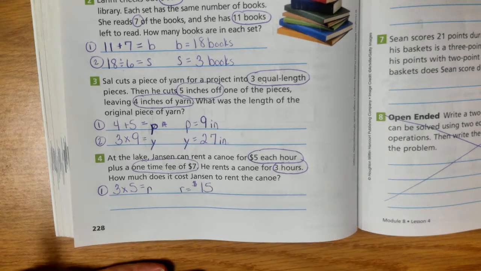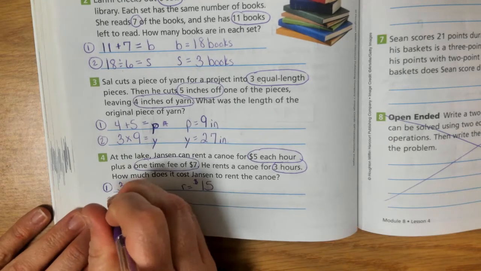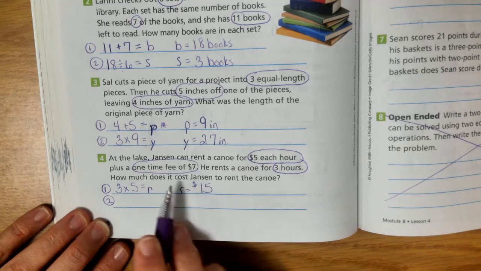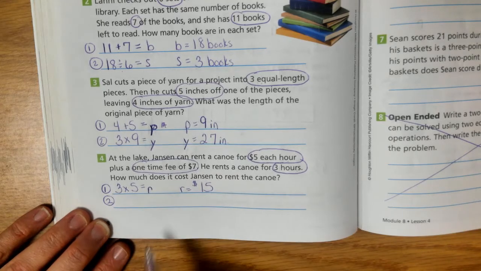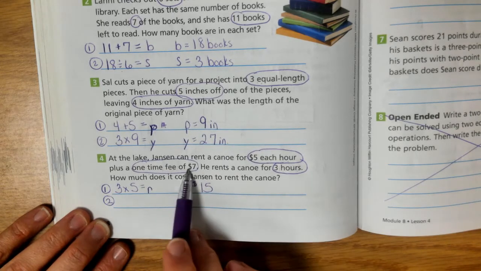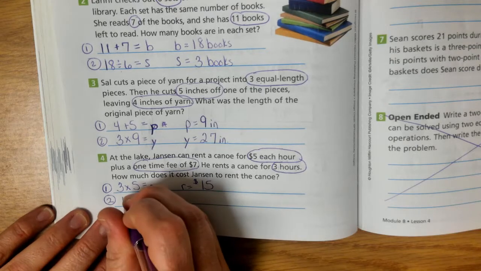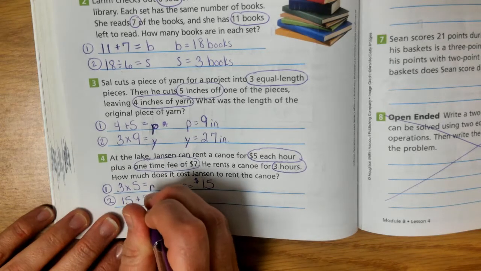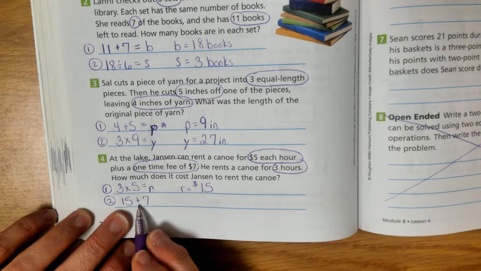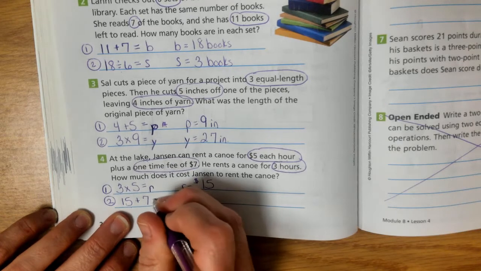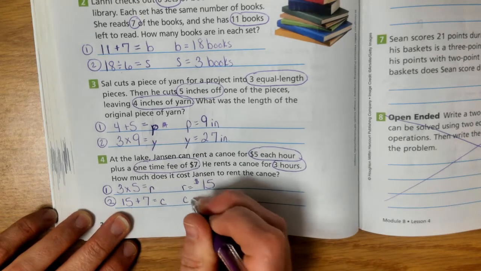Plus, there's the one-time fee. So I need to take how much it costs for the hours plus the one-time fee. So this is going to be an addition problem. 15 plus 7. We'll use C for canoe.